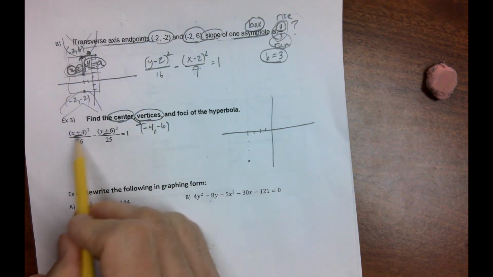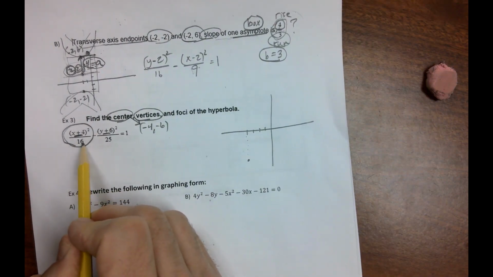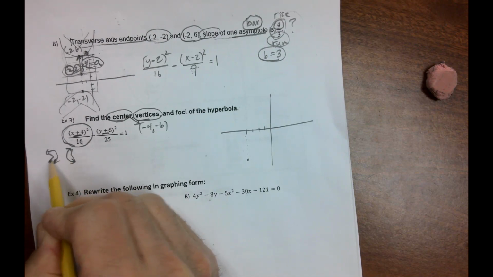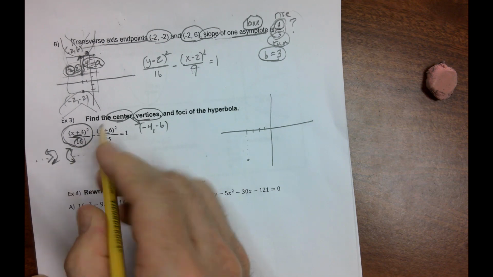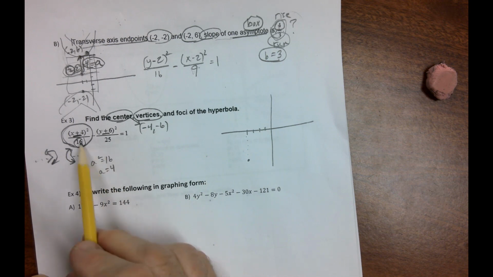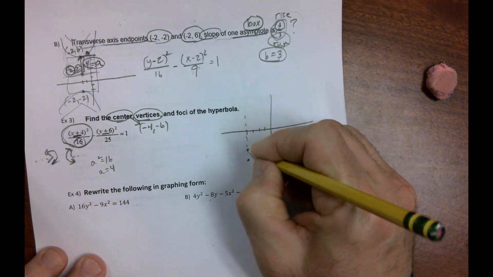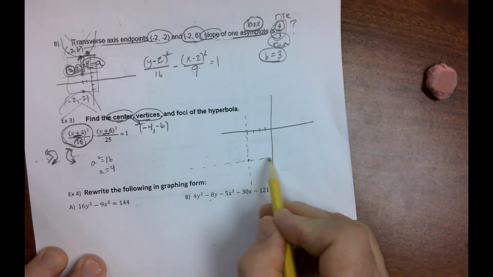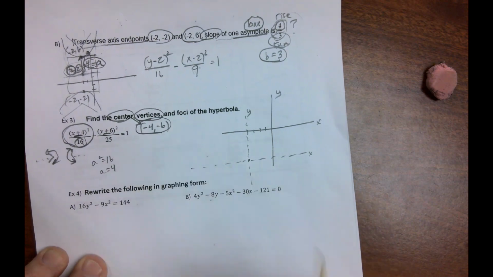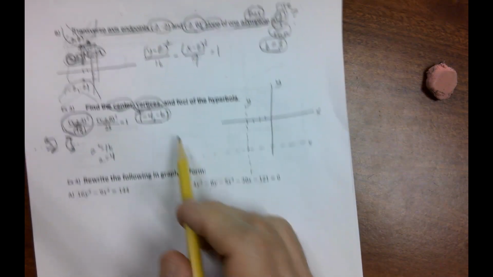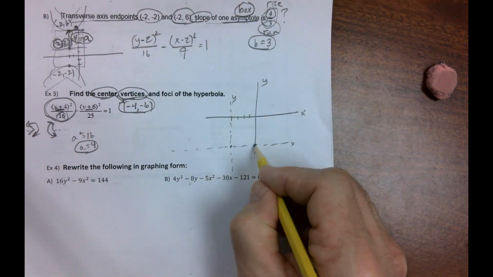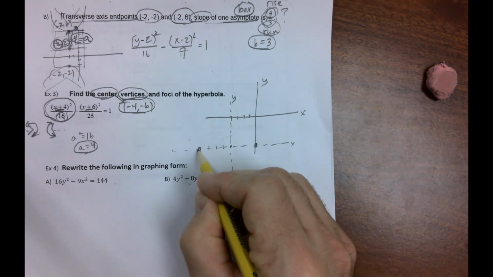Vertices. Well, first of all, because my x squared stuff is like this, I know my hyperbola is going to go like that, because my Pac-Men need to eat the x-axis. This is also telling me that a squared is 16, so a is 4, which tells me from here, remember this is my new center. I like to look at it that way. It's like my xy axis just shifted, but my new center is -4, -6, which is important to keep track of. But now I need to move 4 to the right and left because it's x. So that would put me right here and right here.